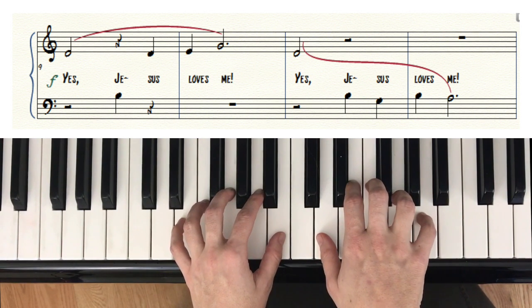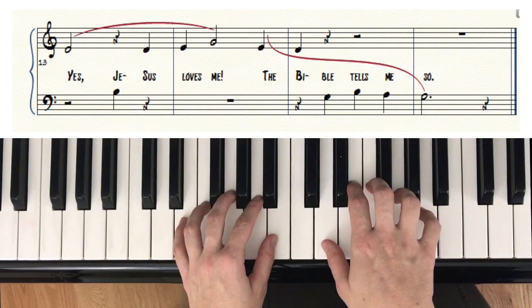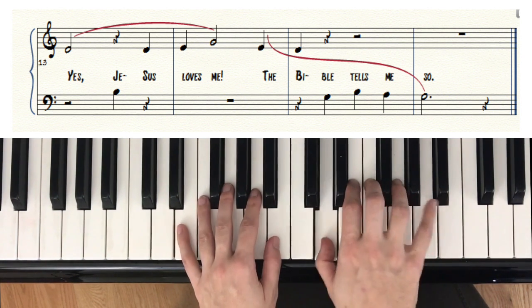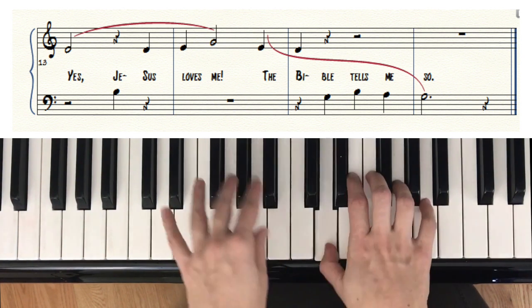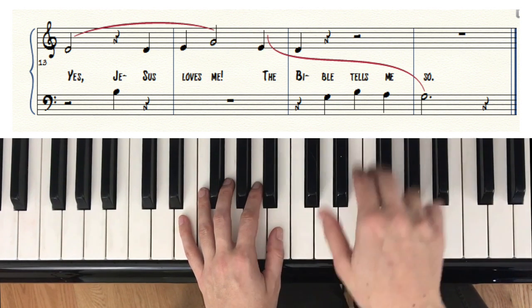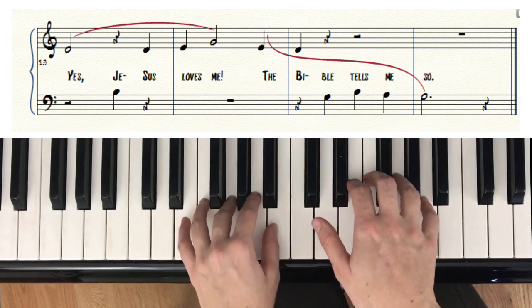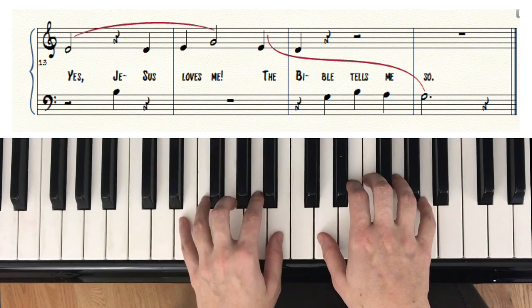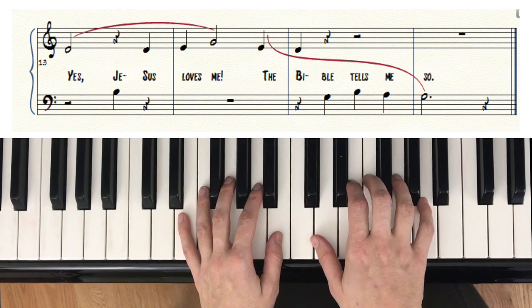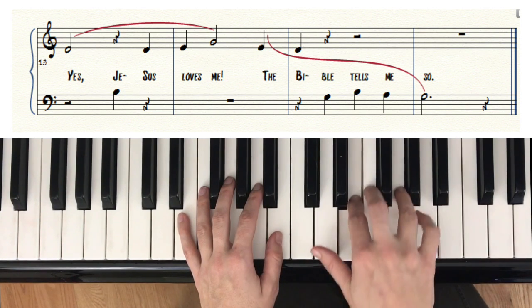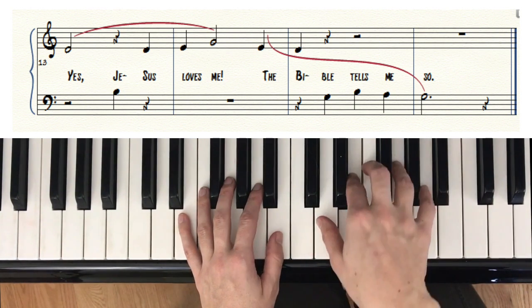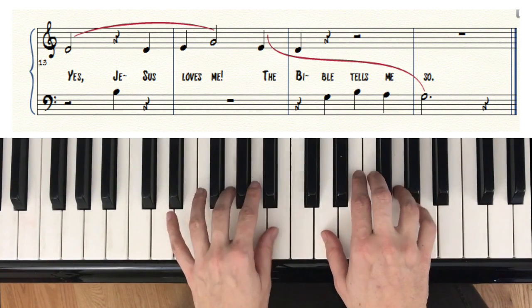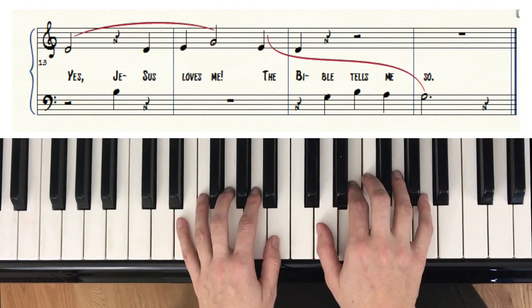Let's try the last line now. Just listen and count this time. 1, 2, ready, go. 1, 2, 3, 4. 1, 2, 3, 4. 1, 2, 3, 4. 1, 2, 3, rest. Now, did you hear how I broke after loves me before I started the next slur? So be sure that you're lifting on that G before you start the second slur.